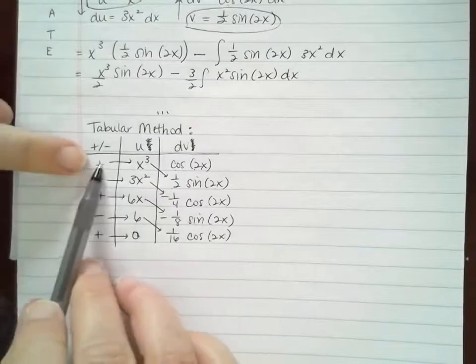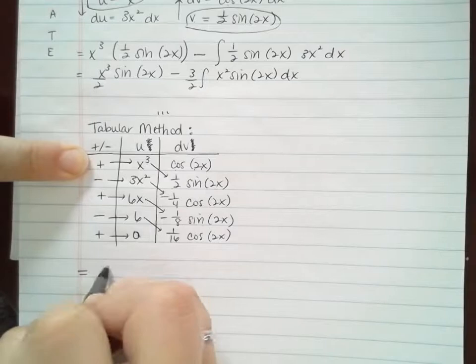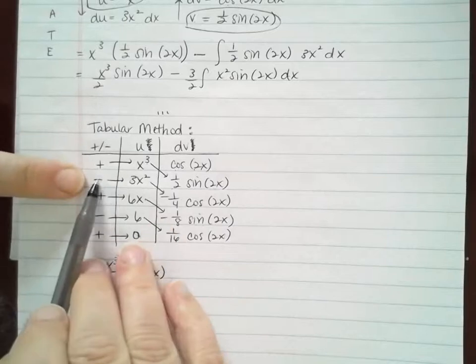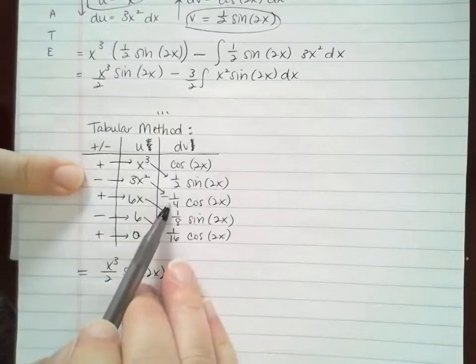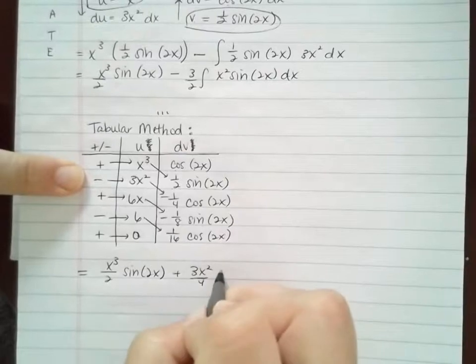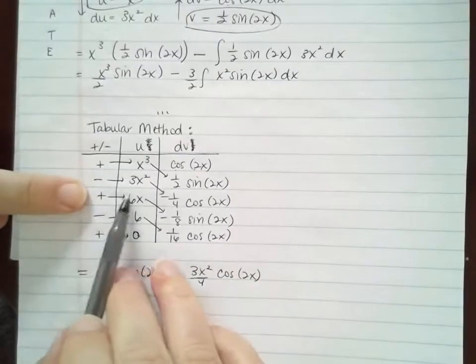So I've got a positive x cubed multiplied by 1/2 sine 2x. In other words, I'm going to write x cubed over 2 sine 2x. Followed by a negative 3x squared with a negative 1/4, or better yet, a positive 3x squared over 4. Then I've got 6x and negative 1/8.